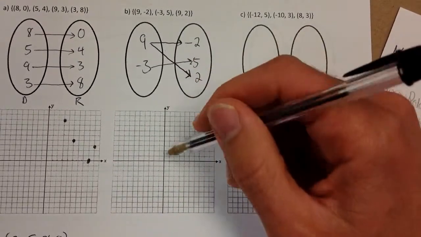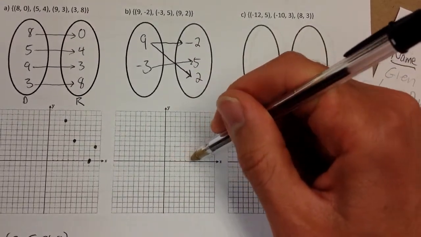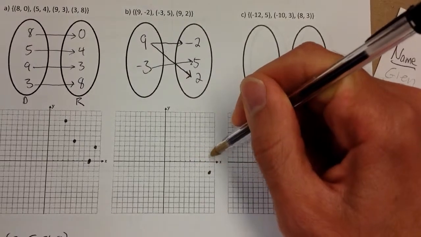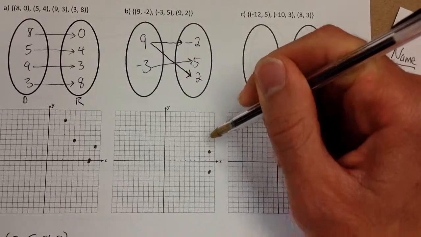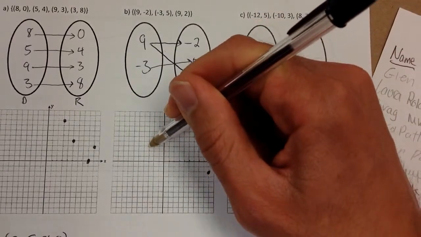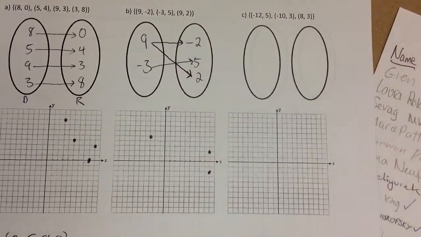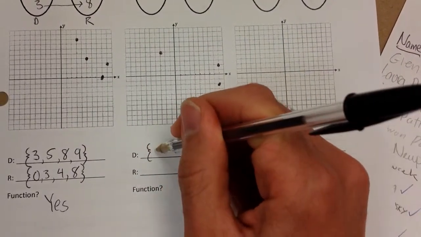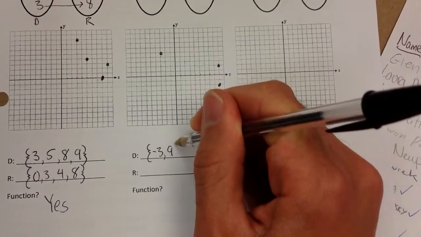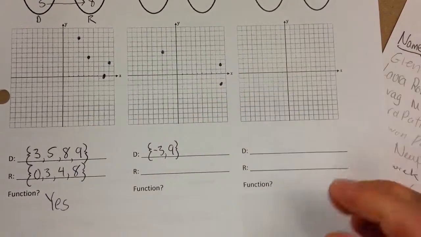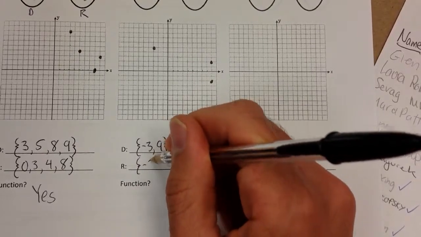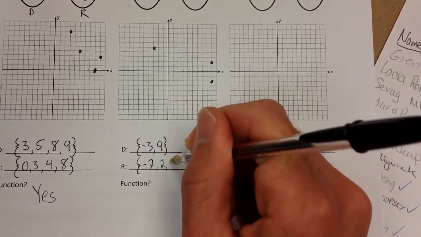The graph, I think you guys know how to do by now. 1, 2, 3, 4, 5, 6, 7, 8, 9. 9, negative 2, and 9, positive 2. And then negative 3, 1, 2, 3, 4, 5. The domain consists of negative 3 and 9. Those are the possible inputs or x values. And the range consists of negative 2, 2, and 5.